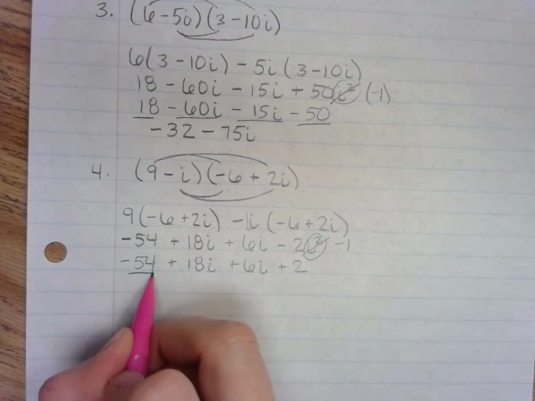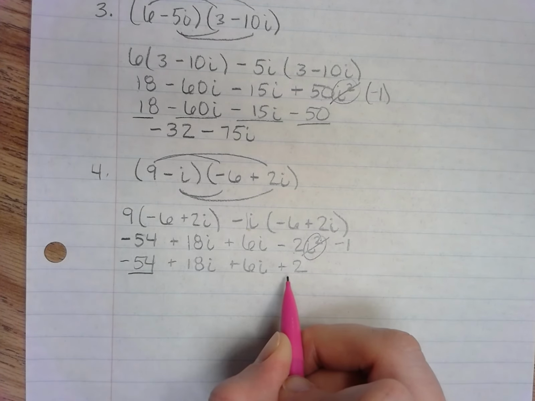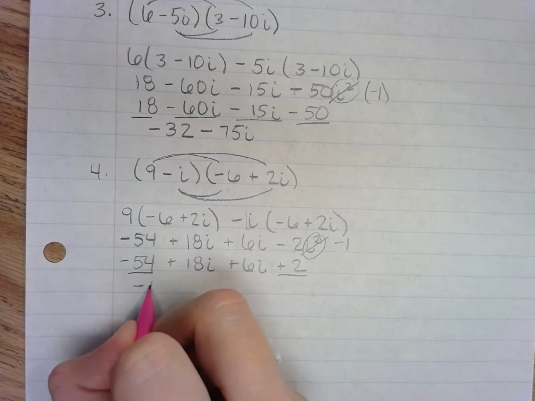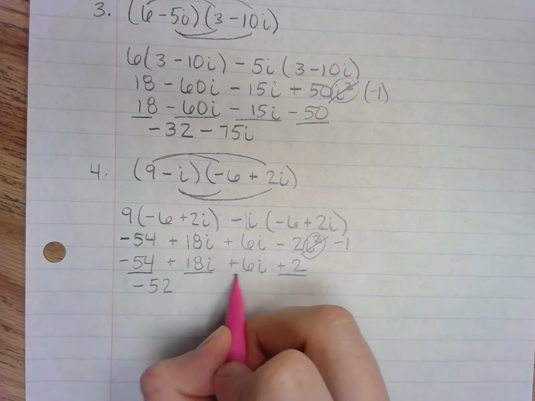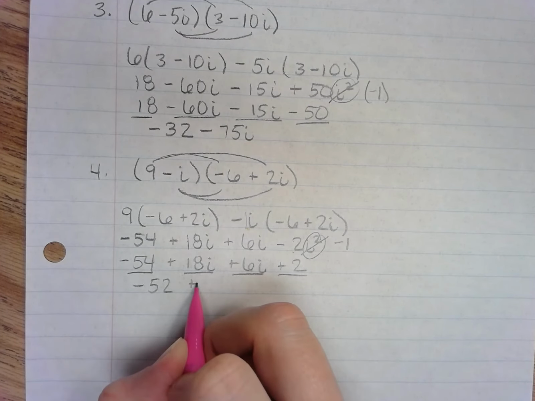Combine your like terms, we get negative 54 plus 2 gives us a negative 52. And then 18i plus 6i gives us a 24i.